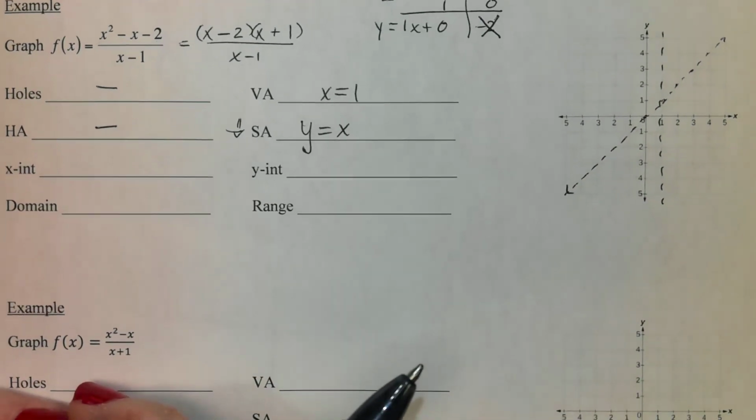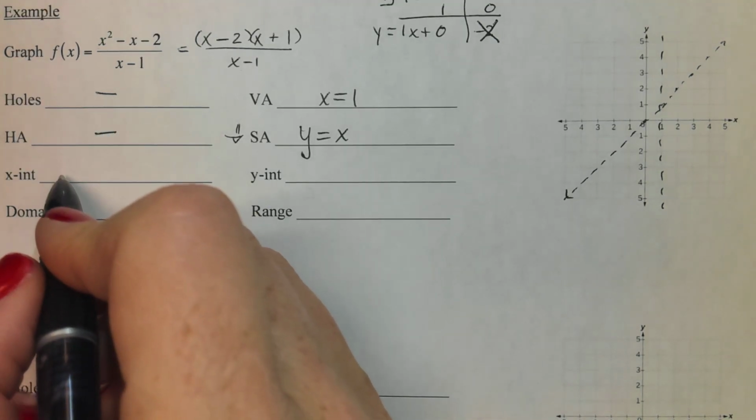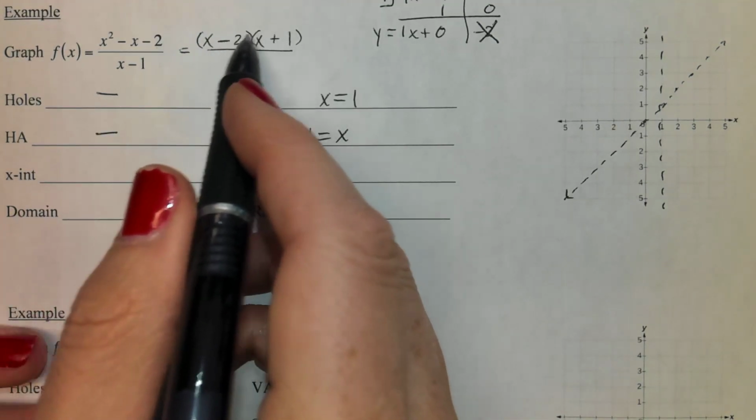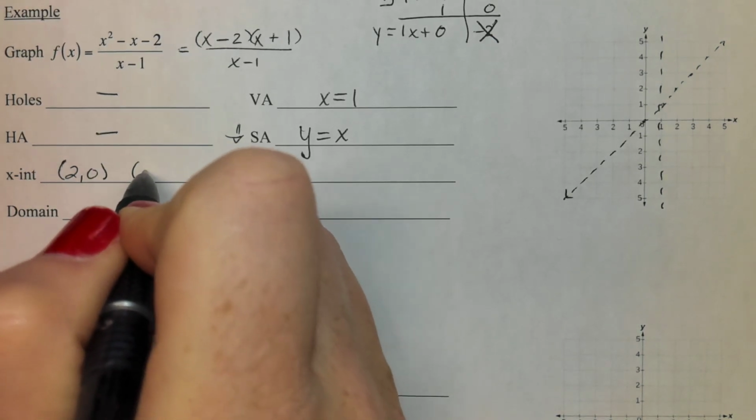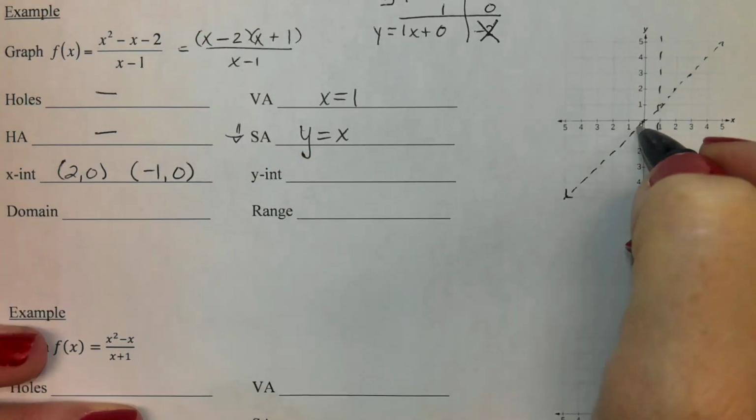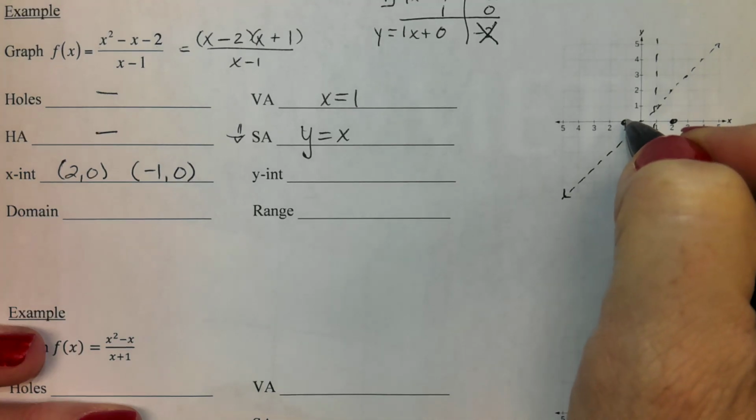There's my slant. Next up, my x-intercepts happen when the numerator equals 0, and I've got two things up there, so it looks like I'm going to have 2, 0 as one of my x-intercepts, and the other one's going to be a negative 1, 0. So 2, 0, and then negative 1, 0.